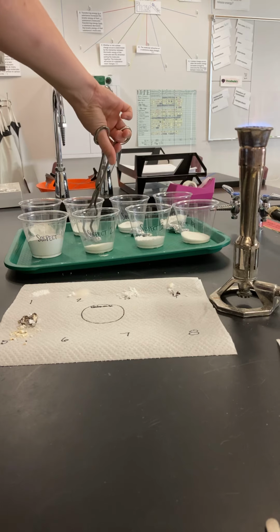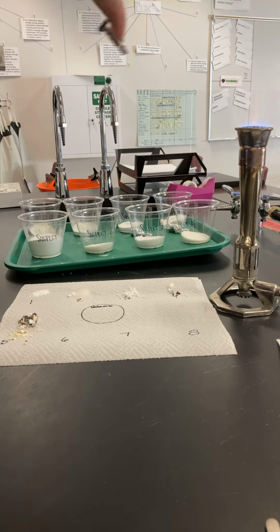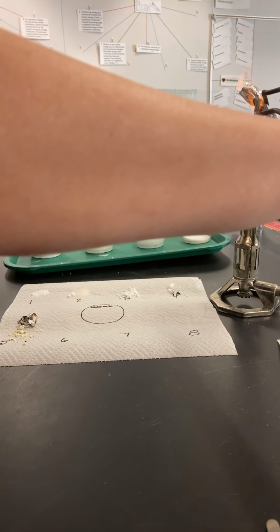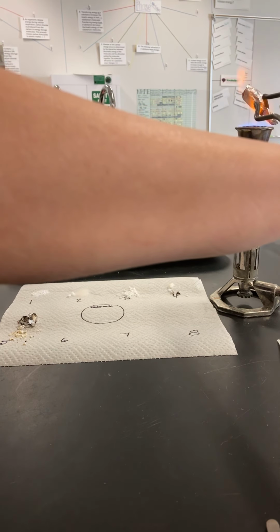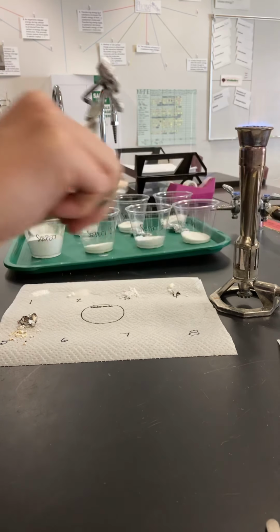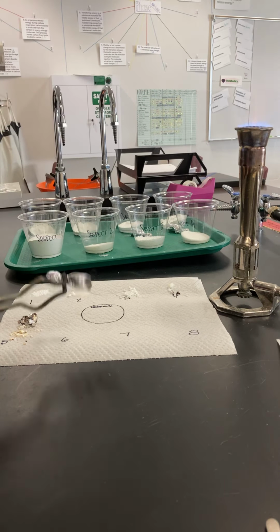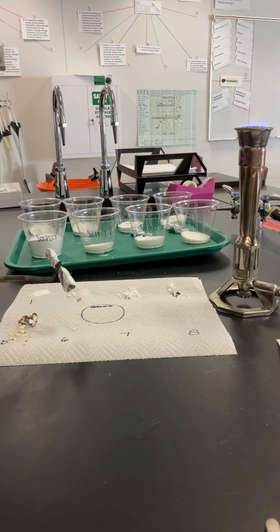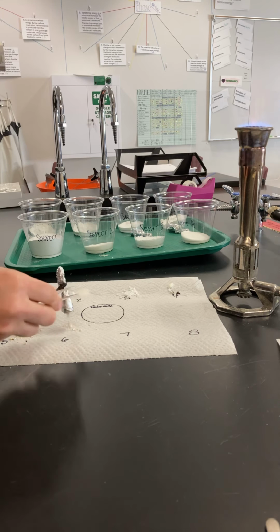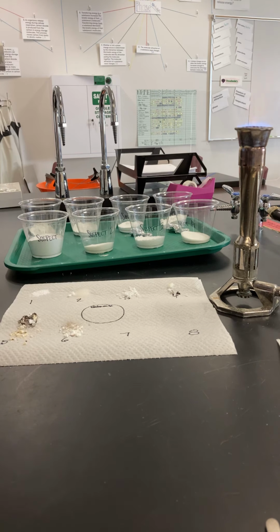Substance 6. 1, 2, 3, 4, 5. Okay, this one didn't look like it melted, but it definitely burned. So it definitely turned black around parts of it, but none of it actually melted, just formed clumps. Again, not from melting. Okay?